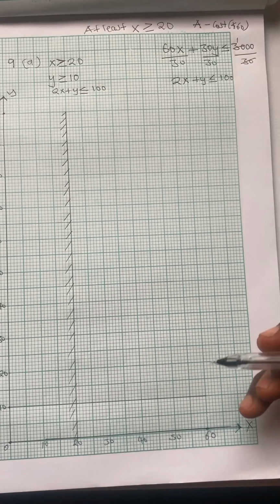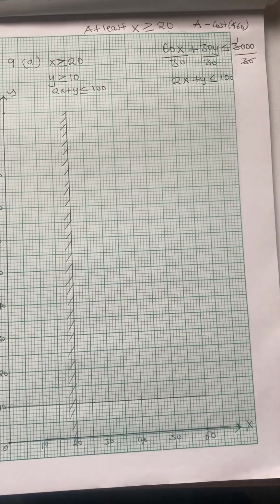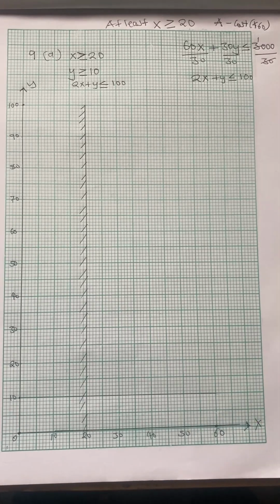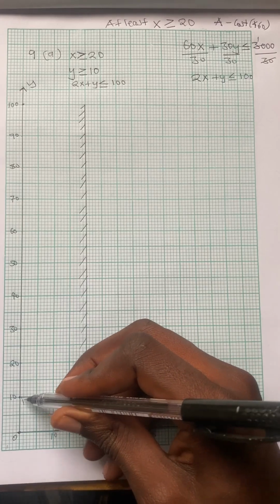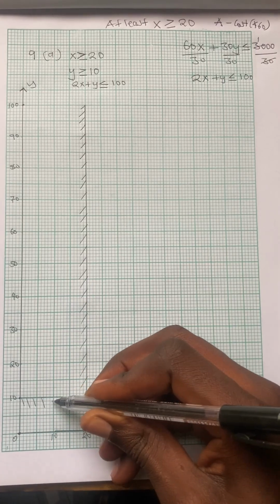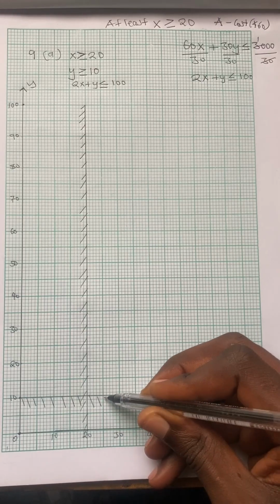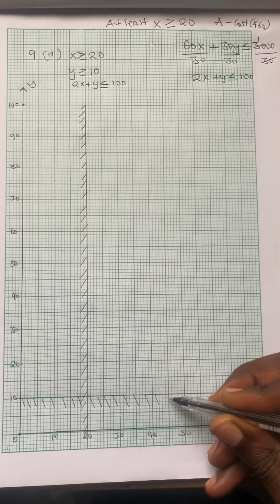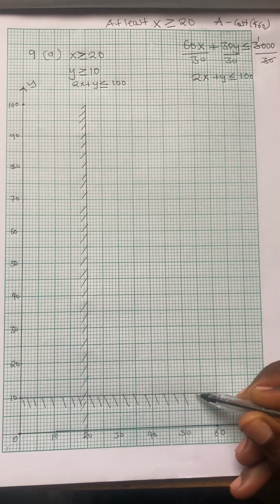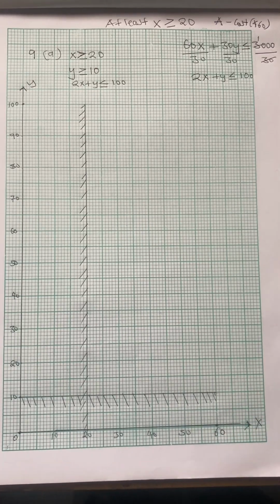Okay, and then as well, it is supposed to be greater than or equal to 10. So the unwanted is what is below. Okay, what is wanted is what is up, because it is greater than or equal to.